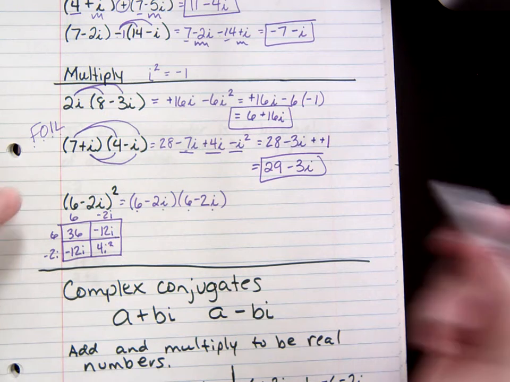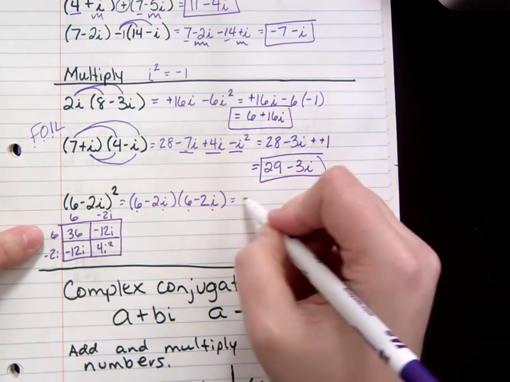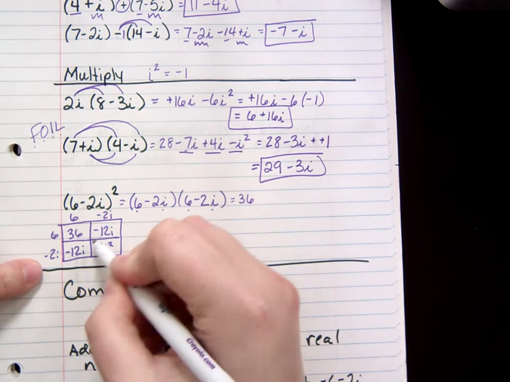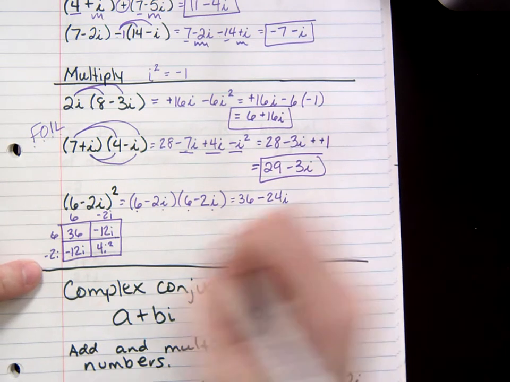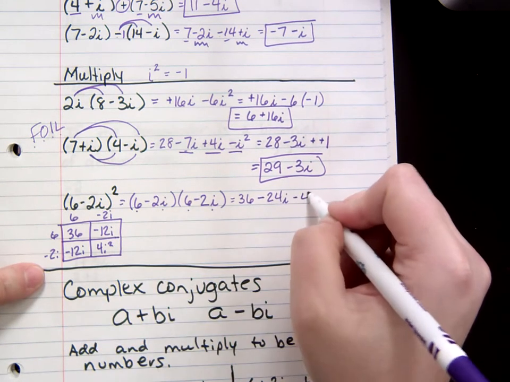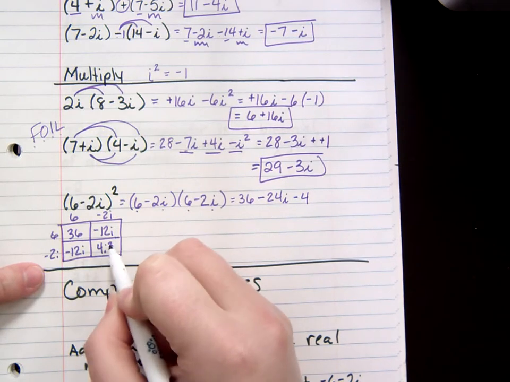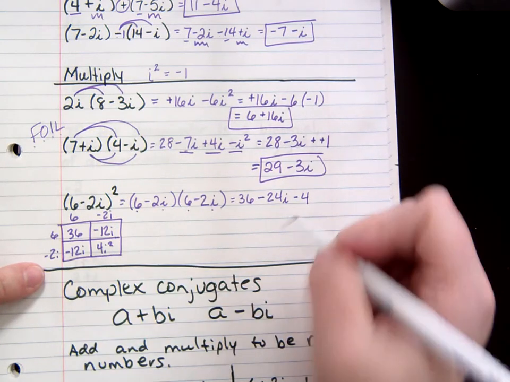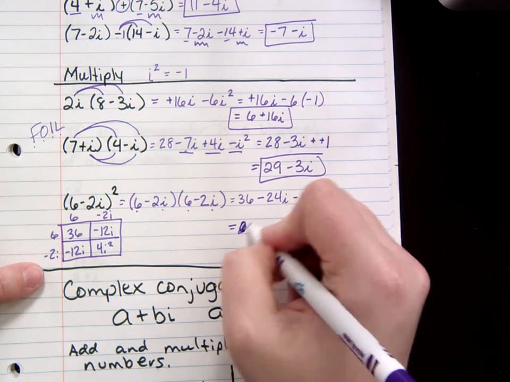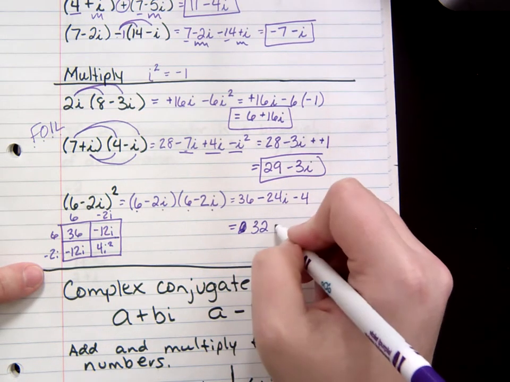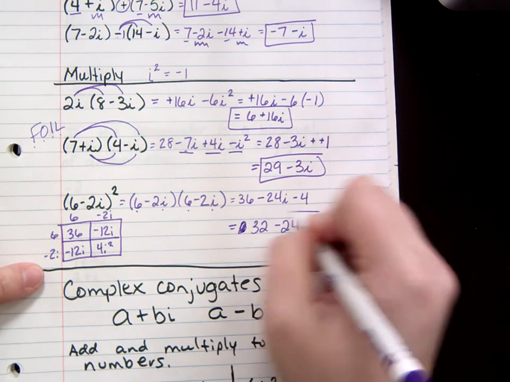So now I'm going to combine like terms. I've got 36 here, negative 12i and negative 12i give me negative 24i, and 4i squared is equal to negative 4, because remember i squared is negative 1, so 4 times negative 1 is negative 4, which means the final solution on this one is 32 minus 24i.